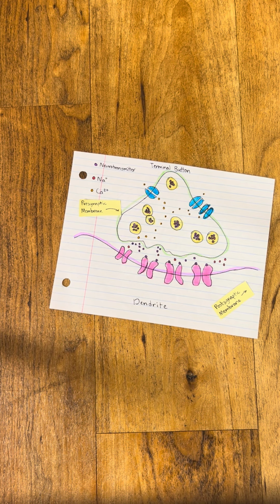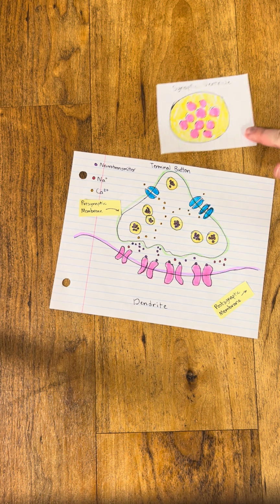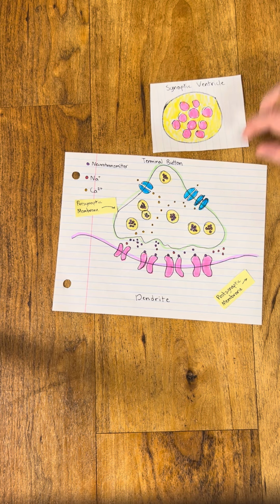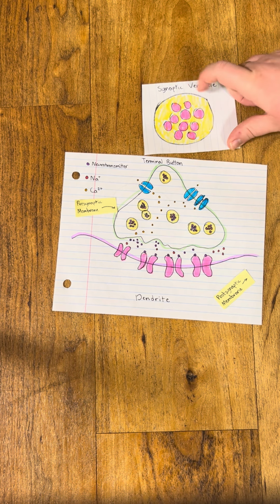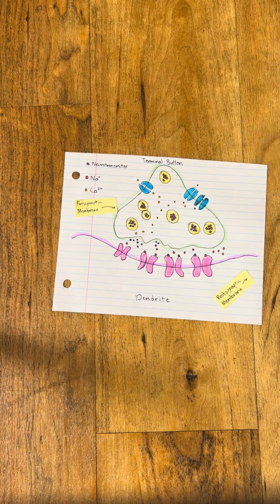Another thing I need to point out are the synaptic vesicles right here. Here's a bigger version. The synaptic vesicles basically act as a storage station for neurotransmitters. When transmission is not in effect, neurotransmitters are stored inside the synaptic vesicle.